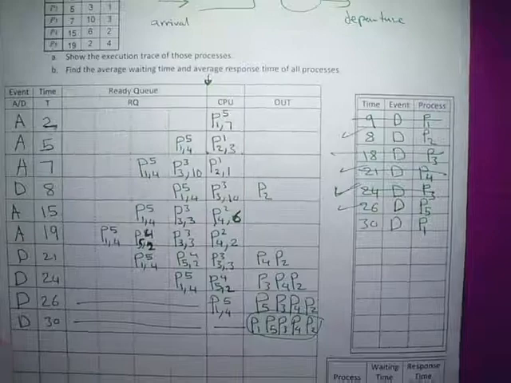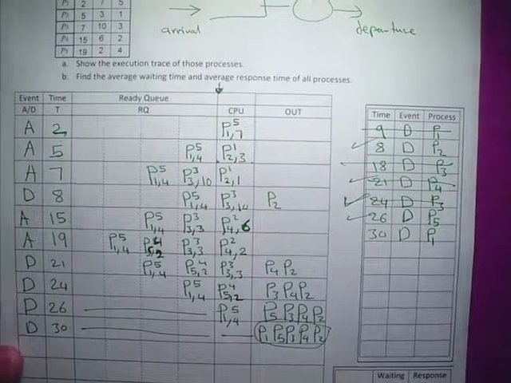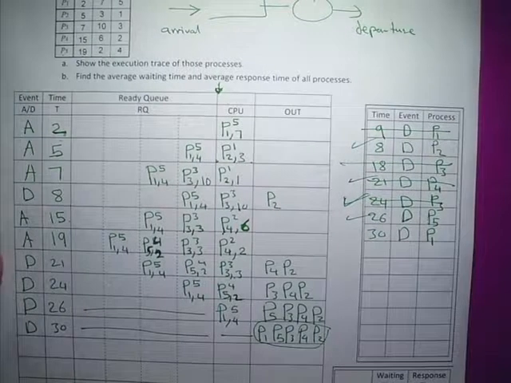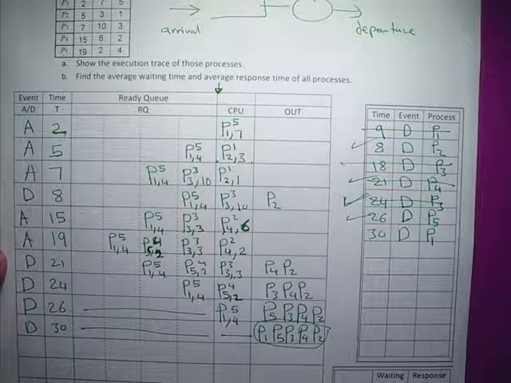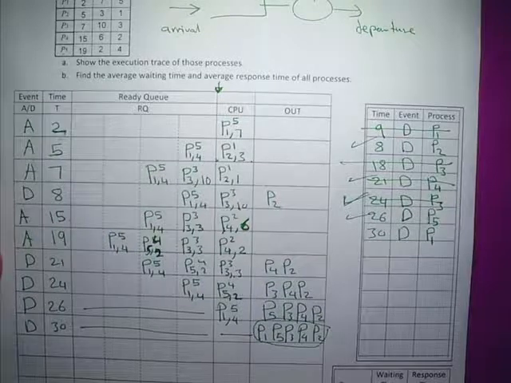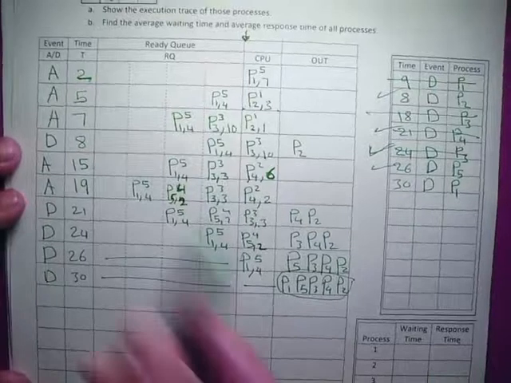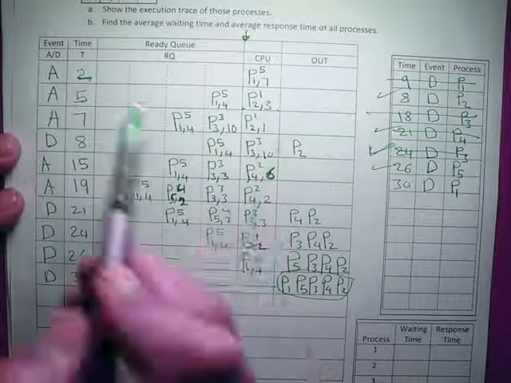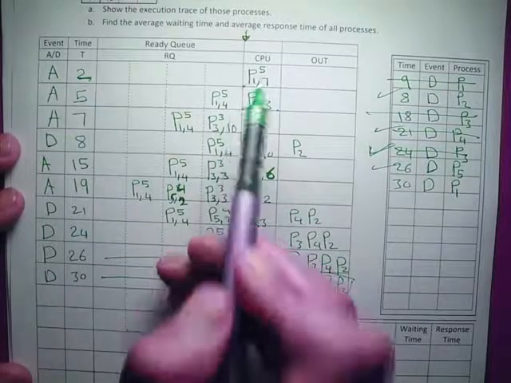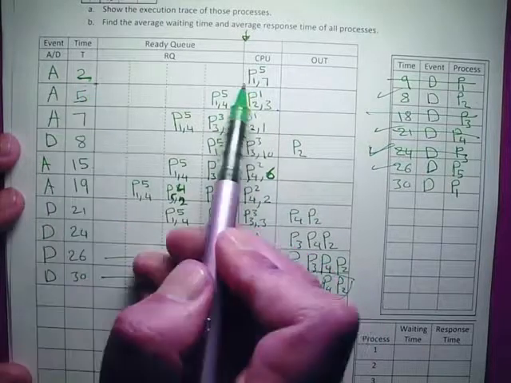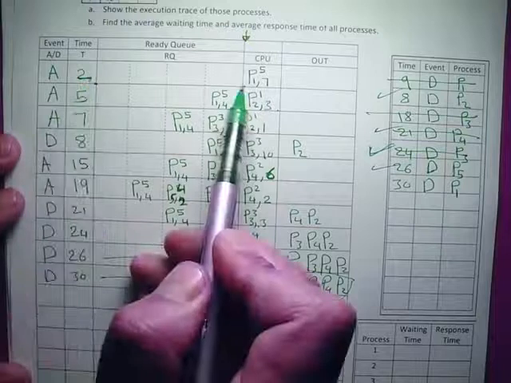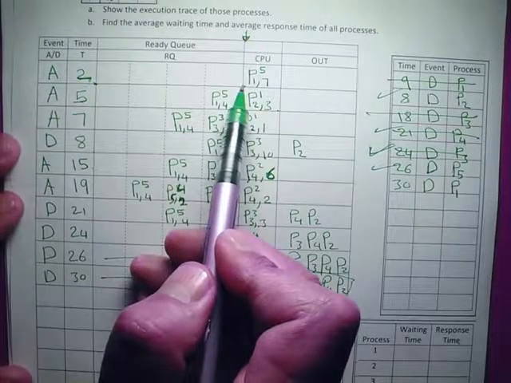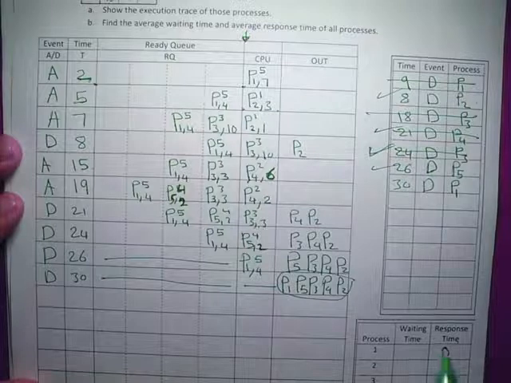Now, if you calculate the waiting time, we'll do that because we don't have much time left. You just calculate for P1, okay, the waiting time and the response time. Okay, let's see P1. P1 arrived at t equals 2. Basically, P1 is in service at the very beginning of the simulation, arrived at 2 and gets in service at 2, which means response is 0.